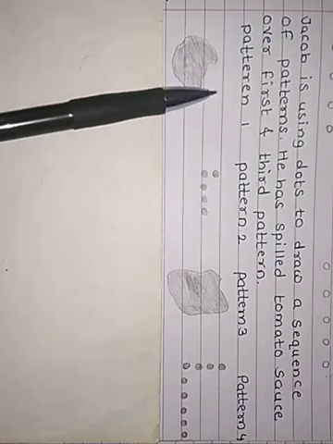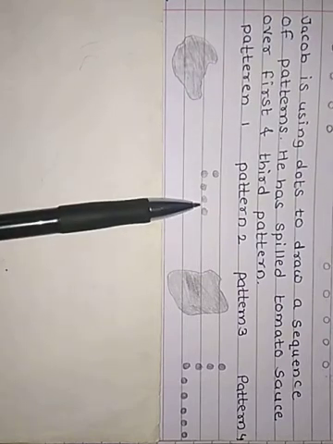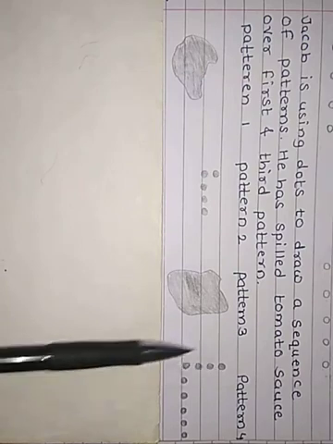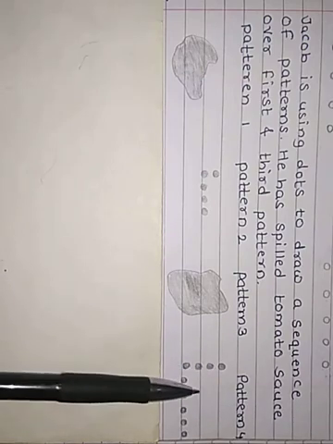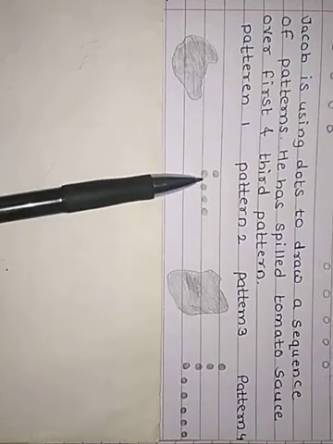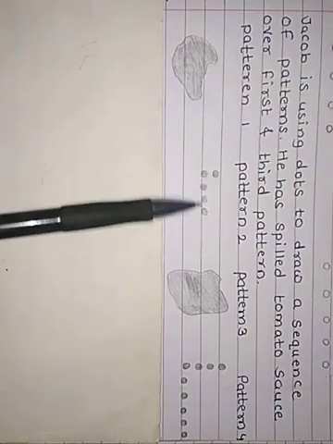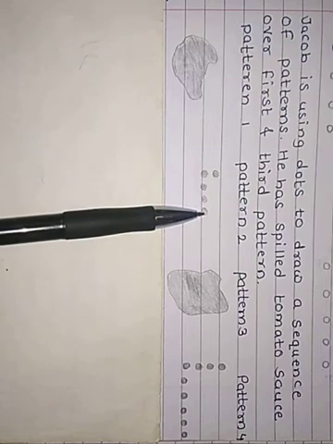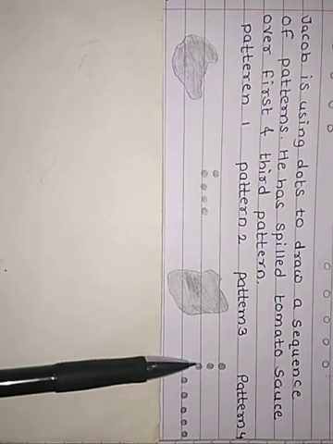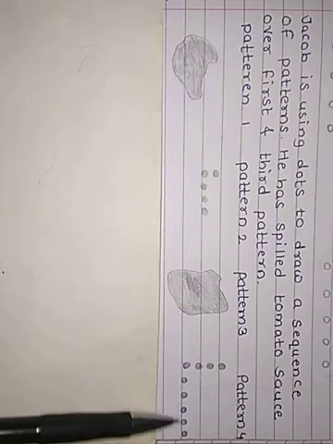T1 will be the first term, T2 will be the second term, T3 will be the third term and T4 will be the fourth term. So in the second term, how many dots? 1, 2, 3, 4, 5 dots are there. And in the fourth pattern, we have 1, 2, 3, 4, 5, 6, 7, 8 and 9 dots.